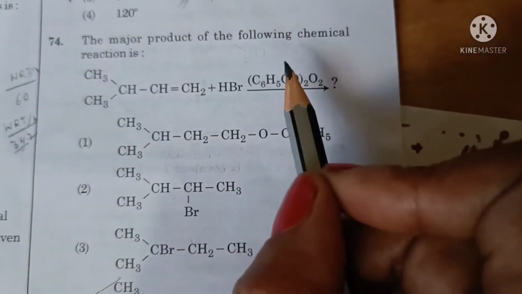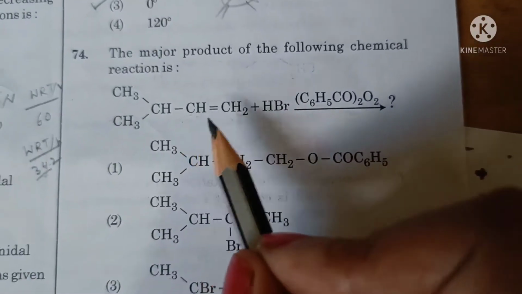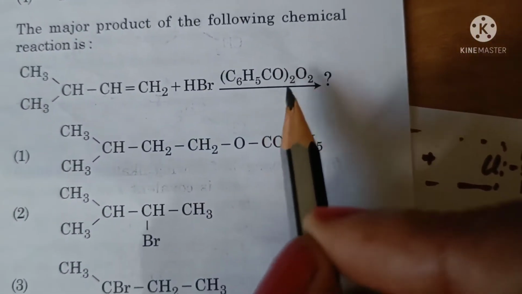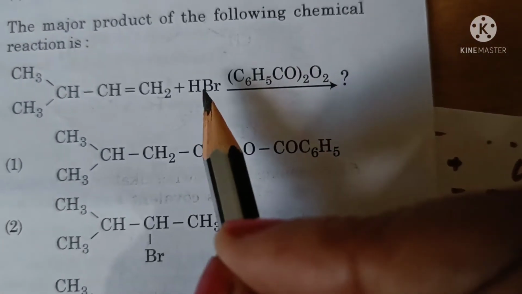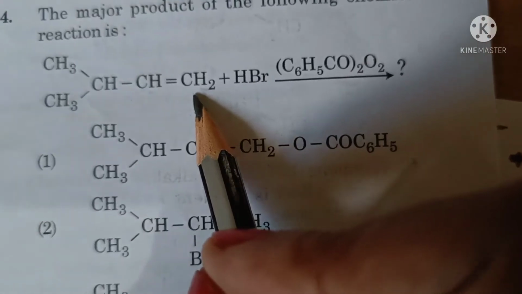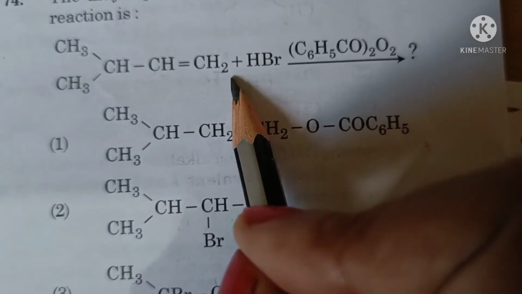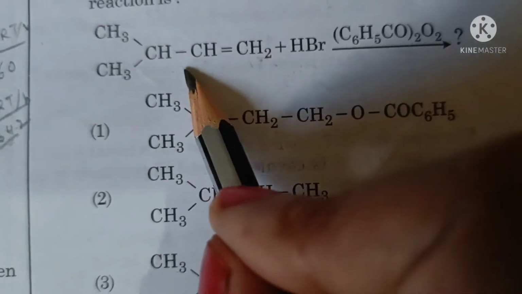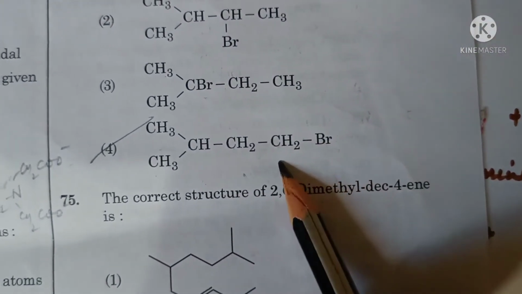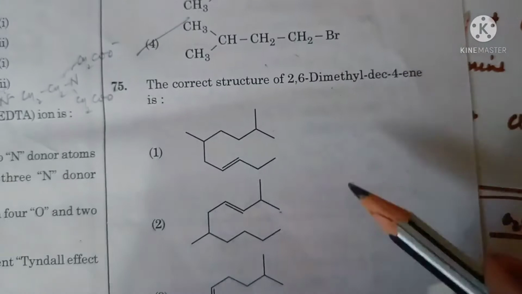The major product of the following chemical reaction is: here we are adding HBr to alkene in the presence of peroxide. So this is the Kharasch effect, and in this case Br, the negative part of the addendum, will be added to that carbon atom which contains greater number of hydrogens. So Br will be attached here and H will be attached here. So option 4 will give you this right product. So option 4 is the correct answer.